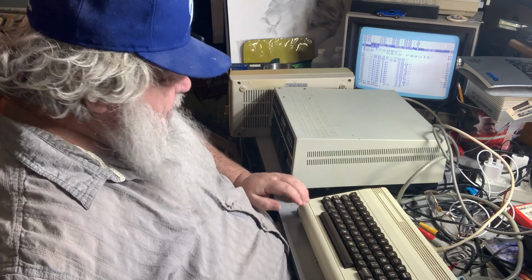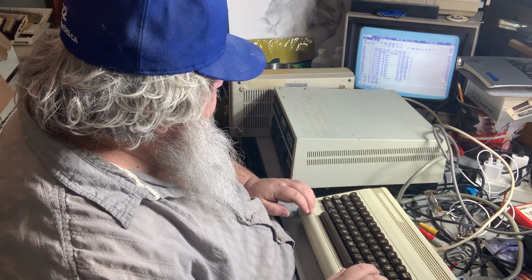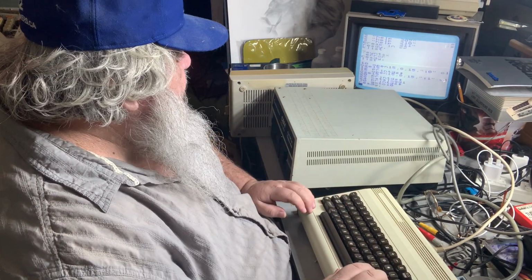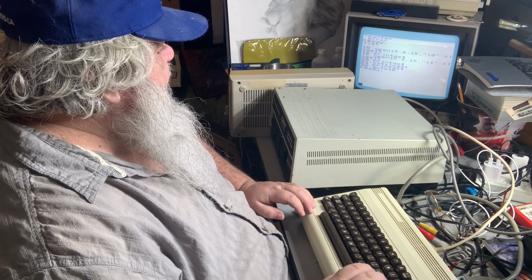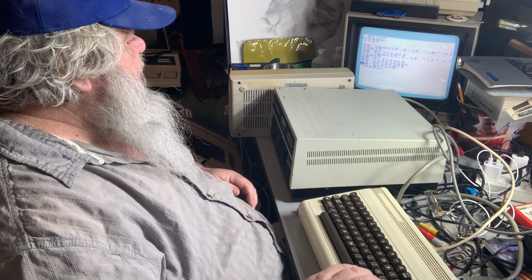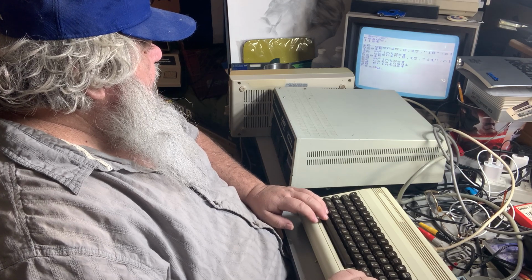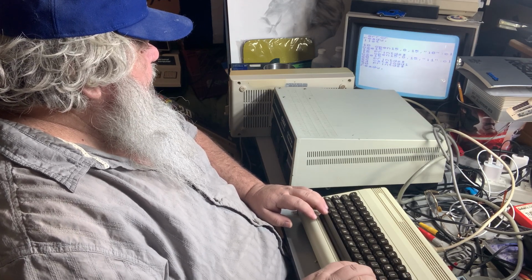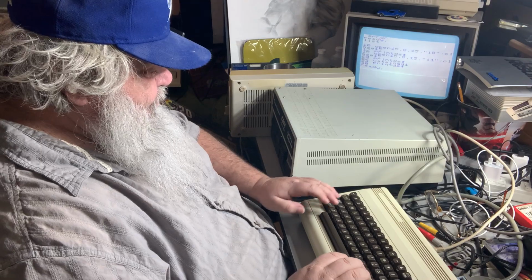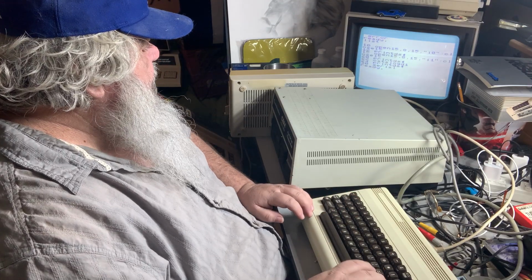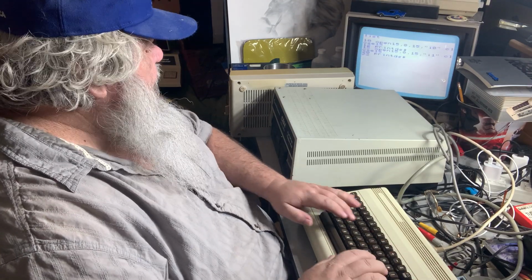Okay, so I have a little program in here. Oops. That is tormenting this disk drive. I'm going to change it. Try again.